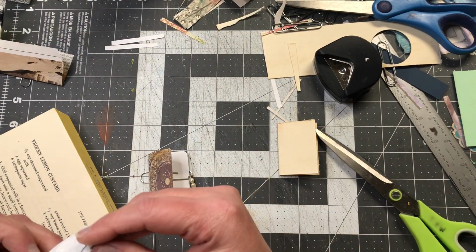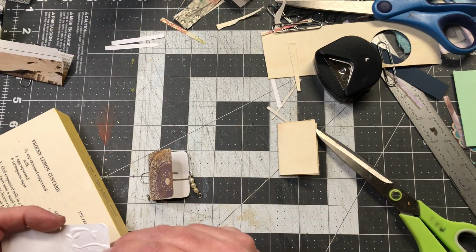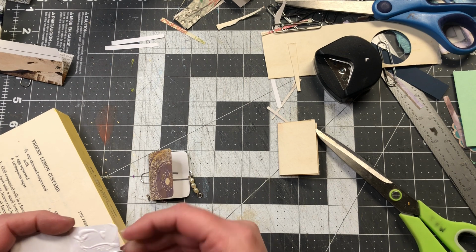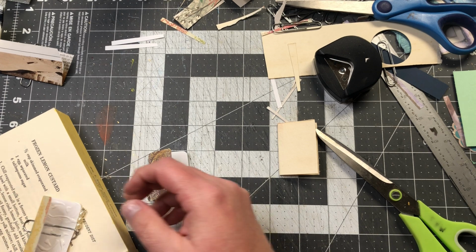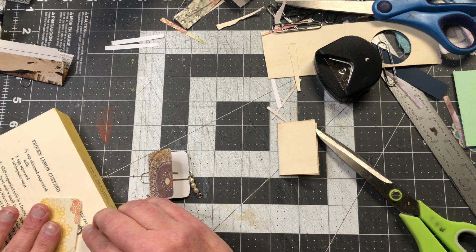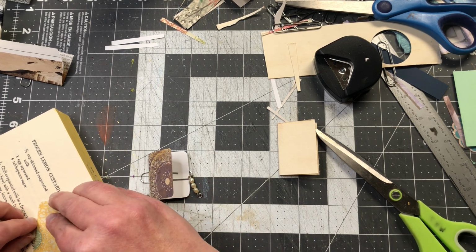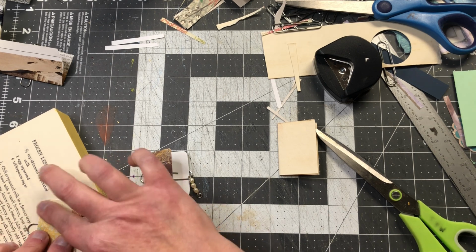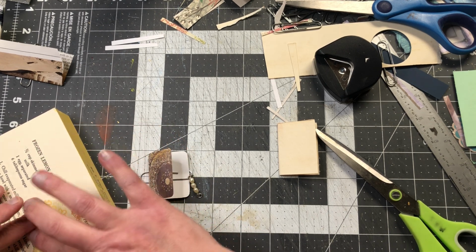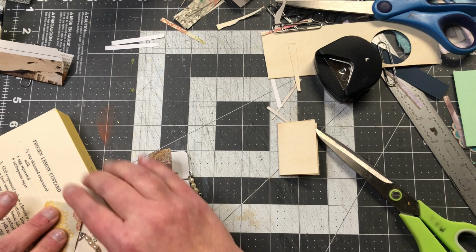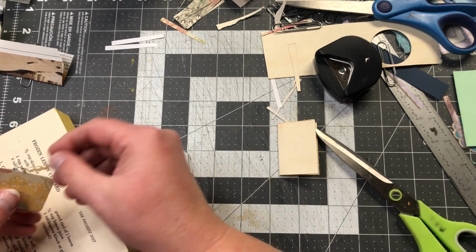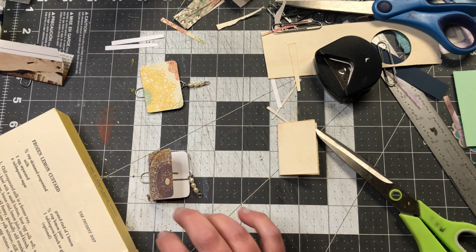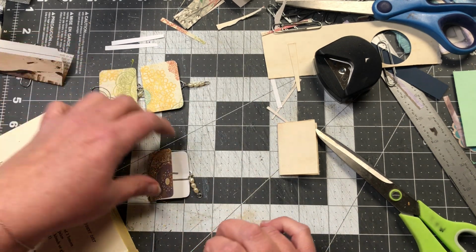I'm just putting some glue down and essentially gluing this paper clip to, sandwiching it between these papers, and making a little page tab. There's the airplane. Oh, you know what? I'm going to add some words to these, I think.